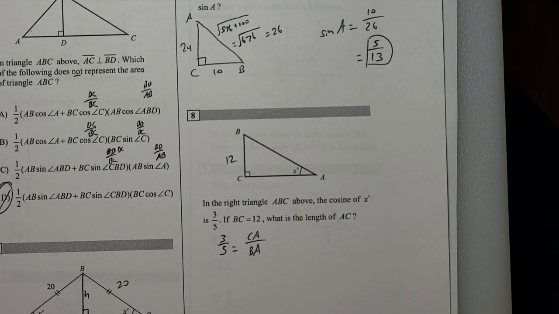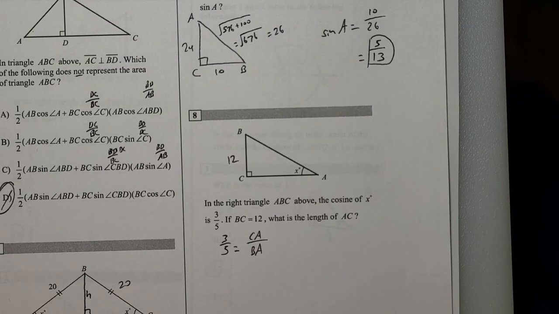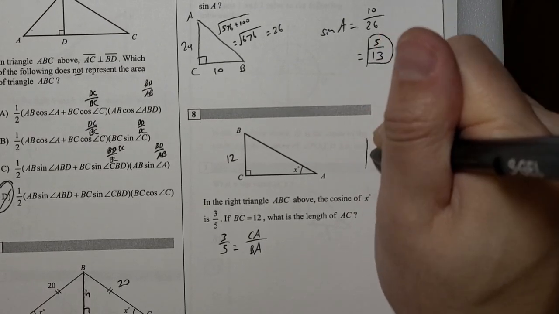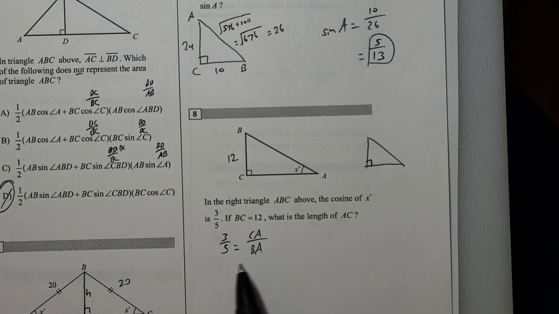Okay, BC is 12, and we're interested in AC, so maybe we have to use the Pythagorean theorem. No, actually, now that I think about it, can we draw a similar triangle to make my life easier? You can use the Pythagorean theorem and substitute all your variables until you solve for AC.